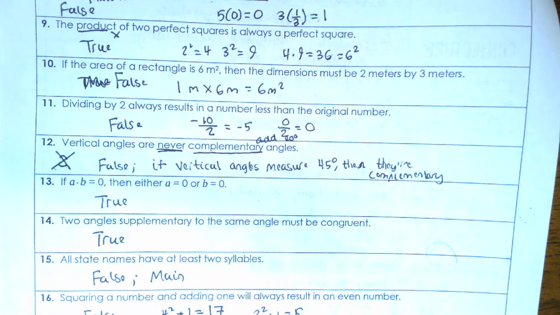Alright, 13 is saying if A times B equals 0, either A has to be 0 or B has to be 0. This is always going to be the case. To get 0, you have to multiply by 0, so it either has to be A or B.